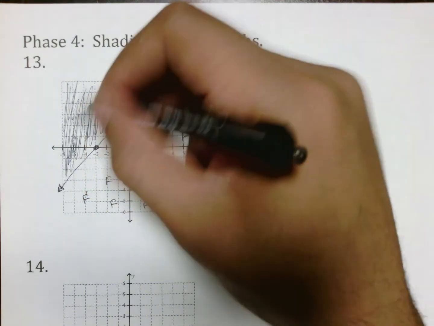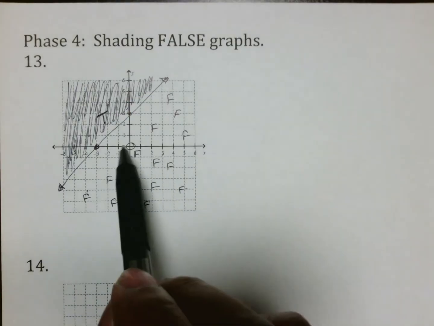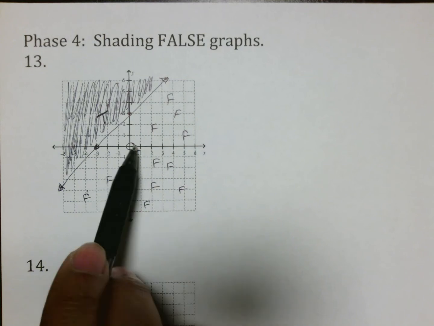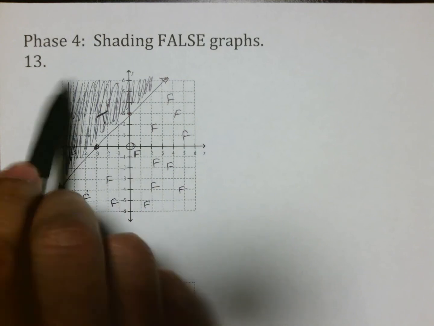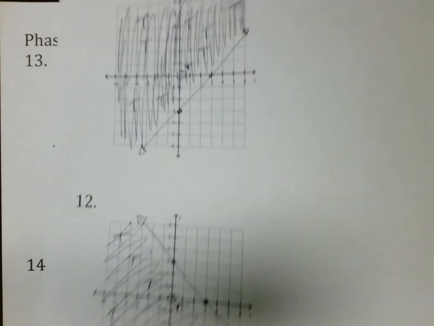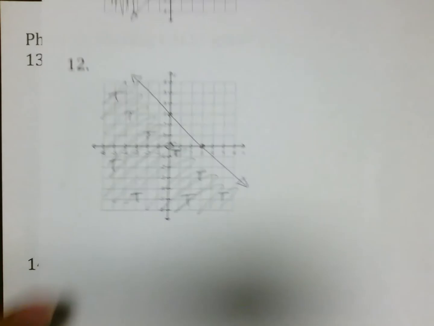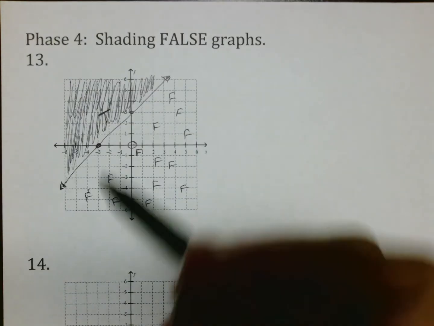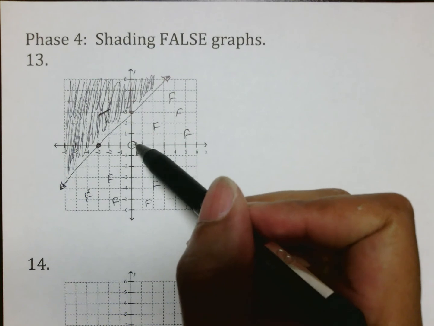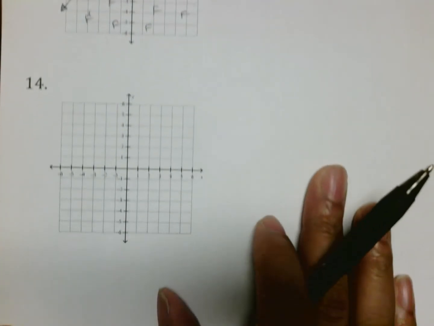So whenever you see that your solution is false, what you're going to do is recognize that if this is false, everything on this side is false, so you pretty much jump over the line and shade the other side. What you should have noticed, if you look back at the ones that we just did, is that in all 4 of them, 0, 0 was true, so we went towards 0, 0. And this question here is 0, 0 was false, so we jumped over the line and shaded. And that's pretty much what you're going to do on these things here.